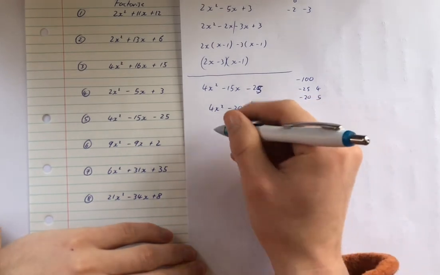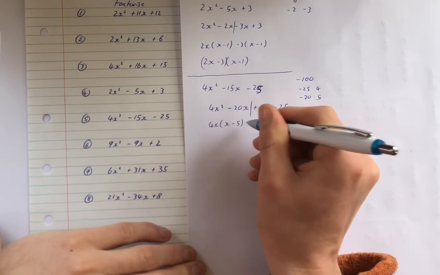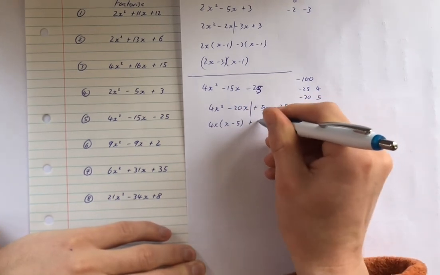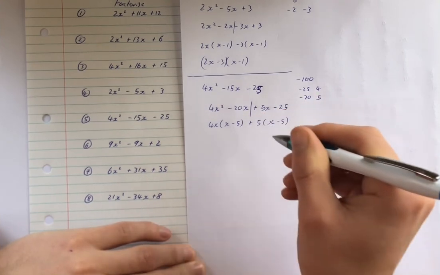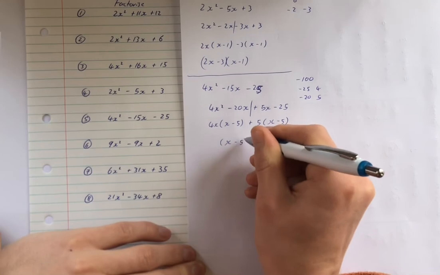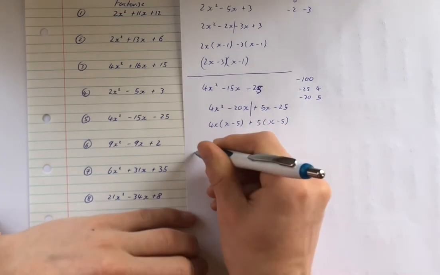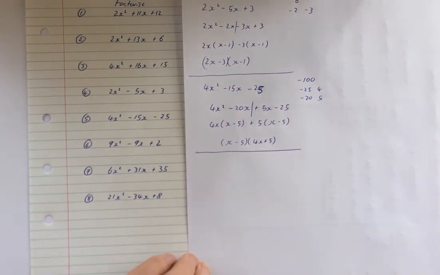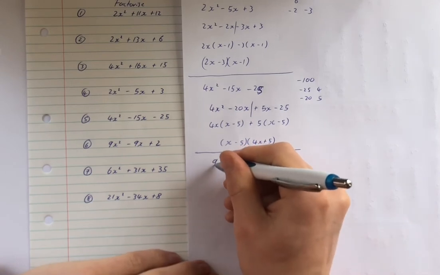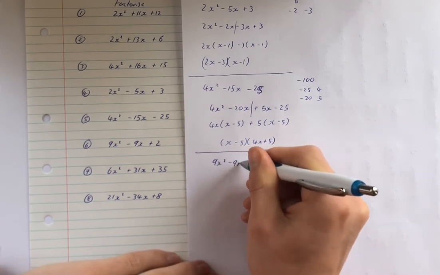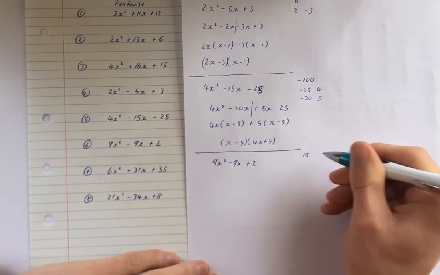The left-hand side can take a 4 and an x out, leaving x minus 5. And the right-hand side can take a 5 out, leaving an x minus 5 as well. The x minus 5 is a bracket, and the 4x plus 5 is a bracket. Great. Okay, question 6. We have 9x squared minus 9x plus 2, first times last, 18.